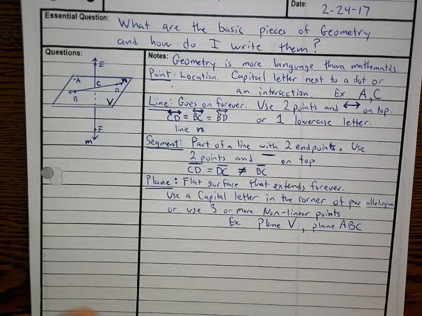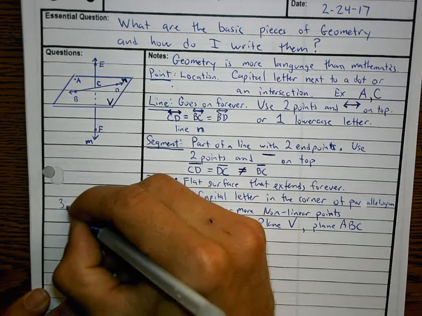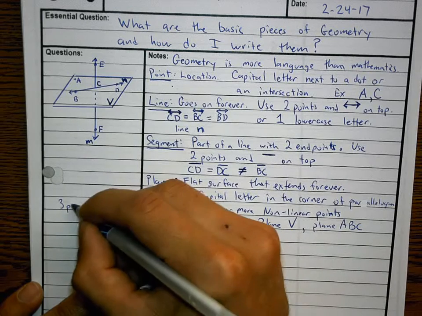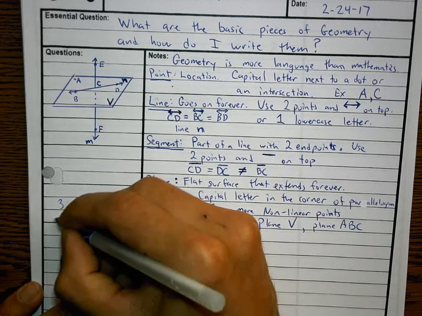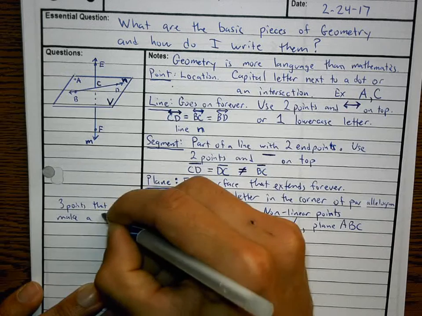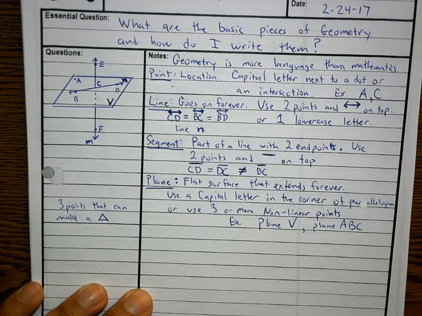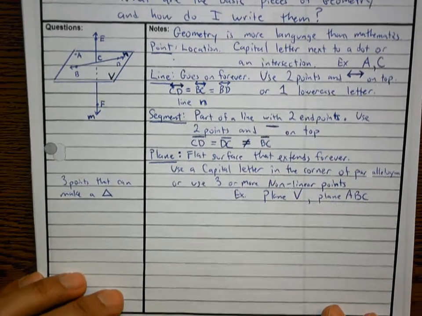And I'm going to write that here: 3 points that can make a triangle. And I'm just going to draw the triangle picture right there. That's how we write a plane.